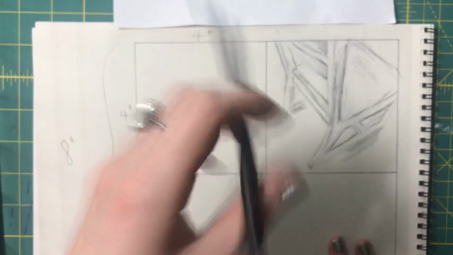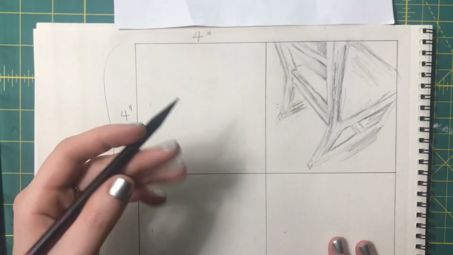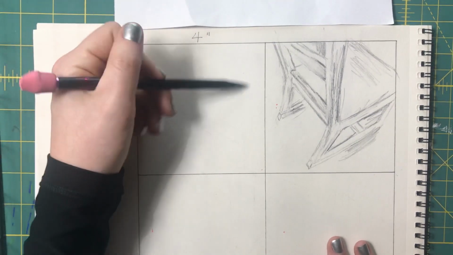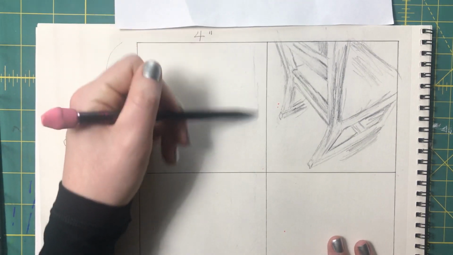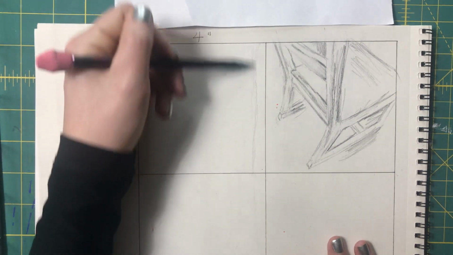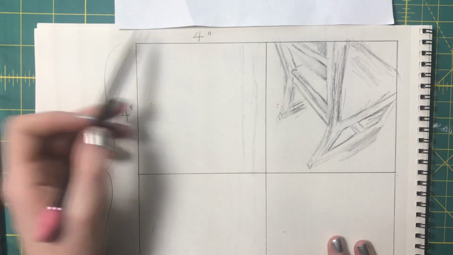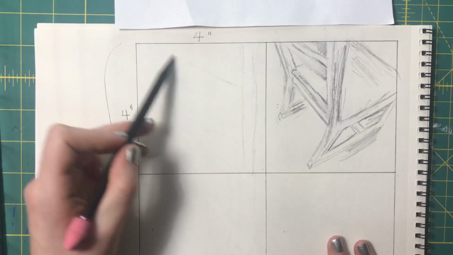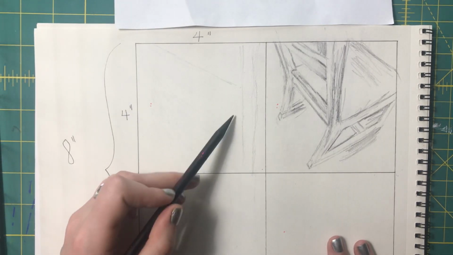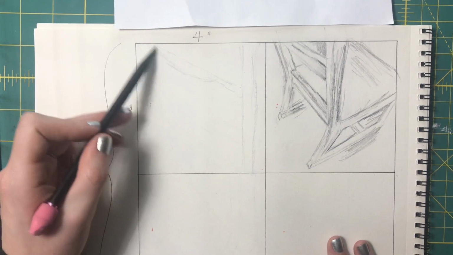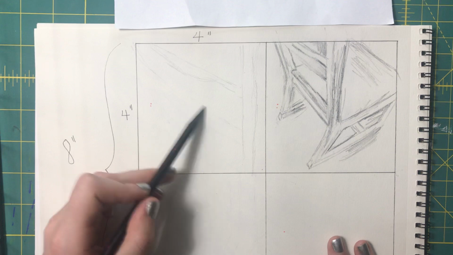So how to draw is you want to get your hands loose, and you want to draw very light and sketchy. With this, I'm just going to draw. You want to draw very loose. So this kind of goes off the page.